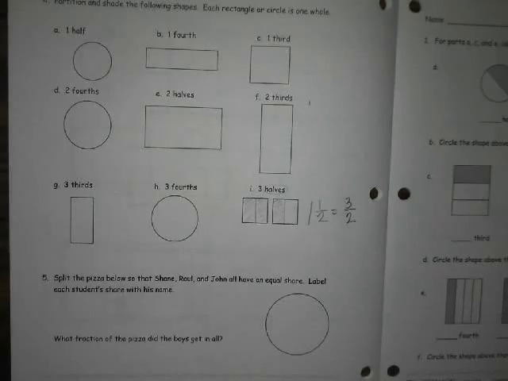Okay, people. The last one on homework is this. Split the pizza below so that Shane, Raul, and John have an equal share. So how many pieces do I need to split it into? 3. Can you crisscross and then show me with your fingers? Why 3, Stacia? There are 3 people. Very good, sweetheart. So we have Shane, Raul, and John.